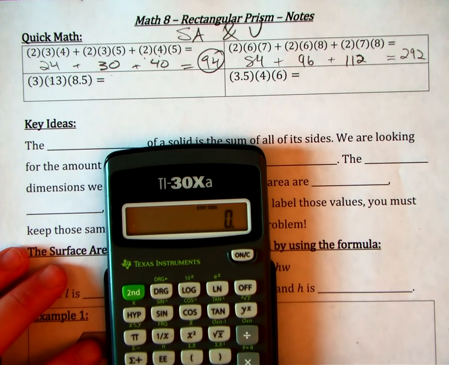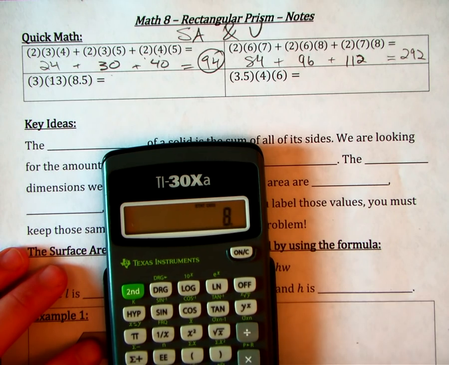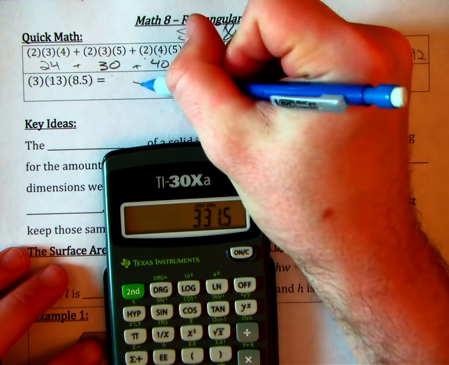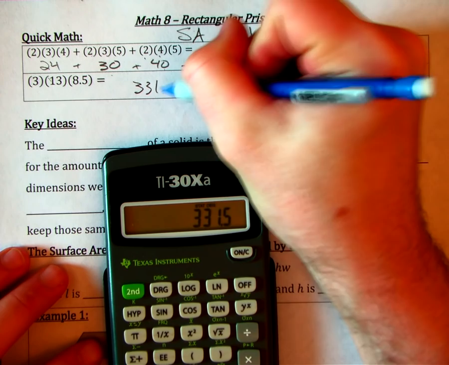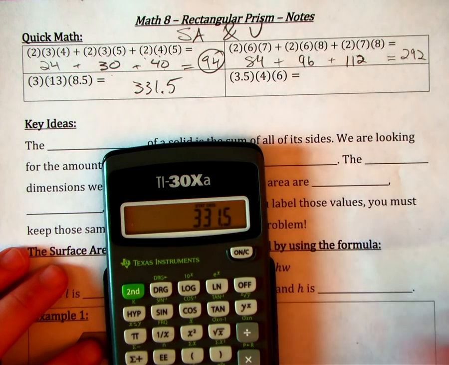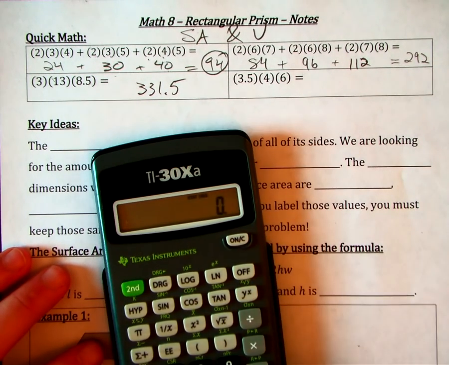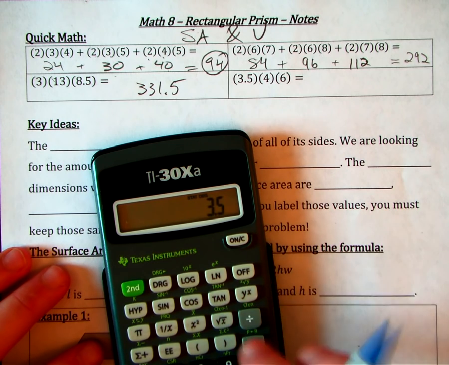Last two, real quick. Let's do 3 times 13 times 8.5. So again, make sure that you're driving that calculator car carefully. And also, if you would like, you can use that Desmos calculator to be entering in those values for yourself.